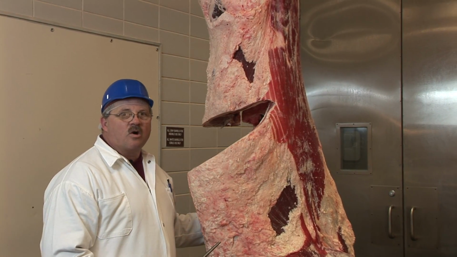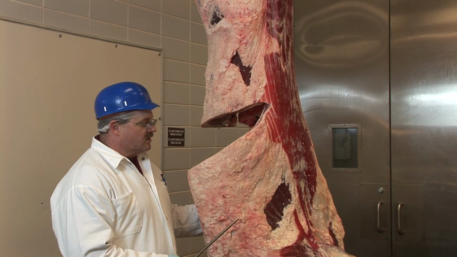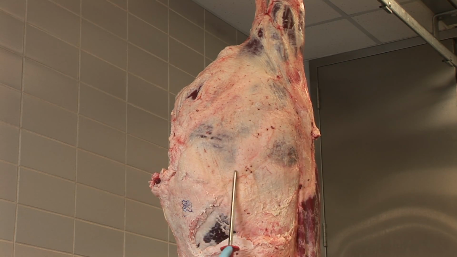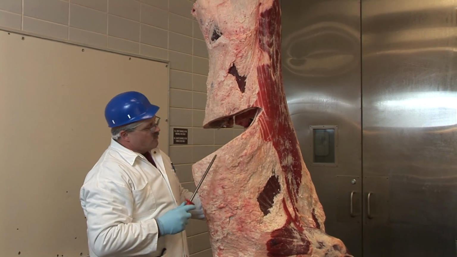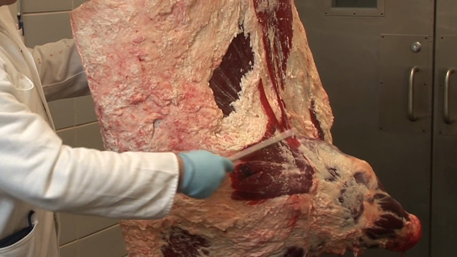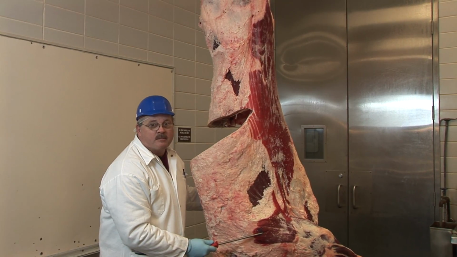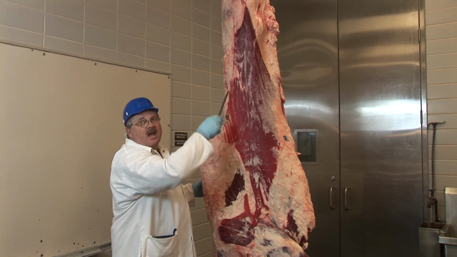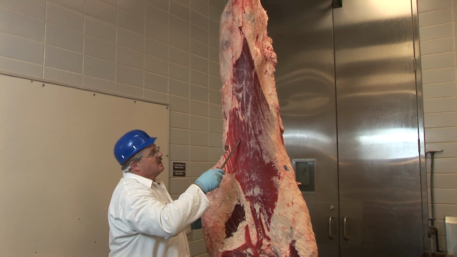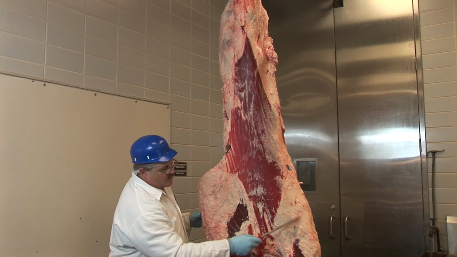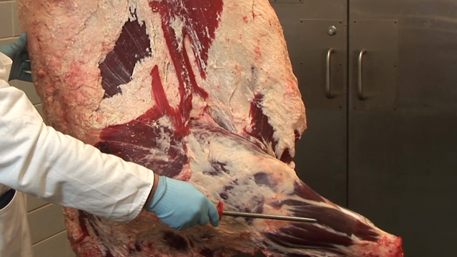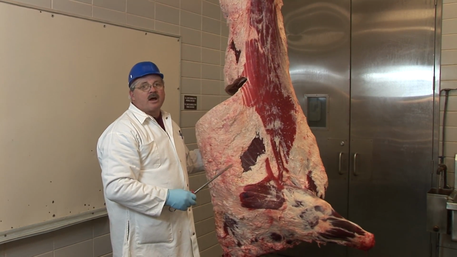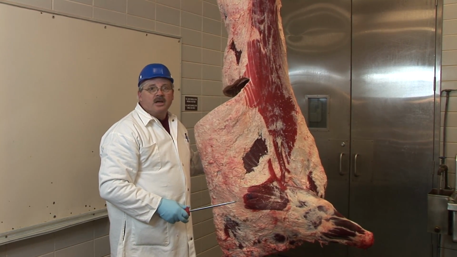of those. So we start with the whole side here, and as we look at the side, there's four major primals: the round, the loin, the rib, and the chuck. When we start talking about minor cuts out of the carcass, we'll talk about those more on the belly side of the animal through here: the flank, the plate, the brisket area, and the foreshank. Those would be considered minor primals out of the carcass, the round, loin, rib, and chuck being the major ones.